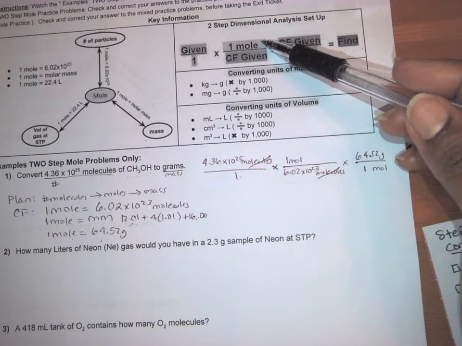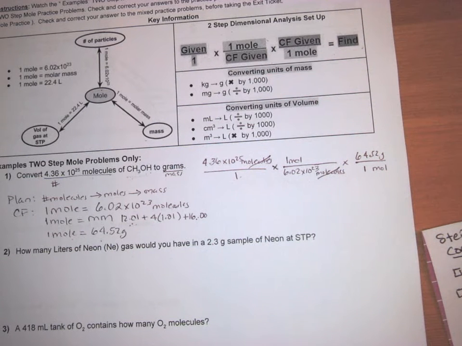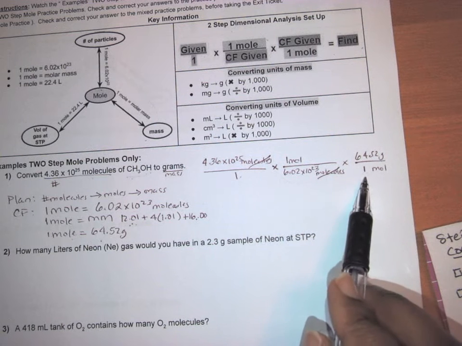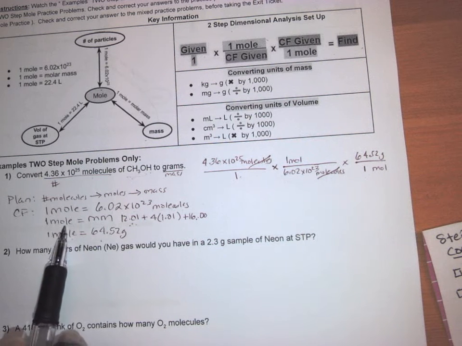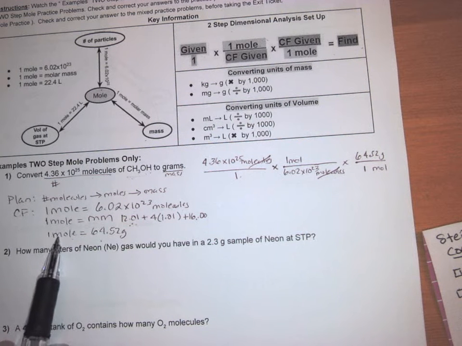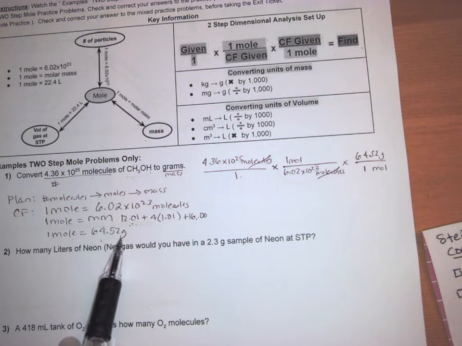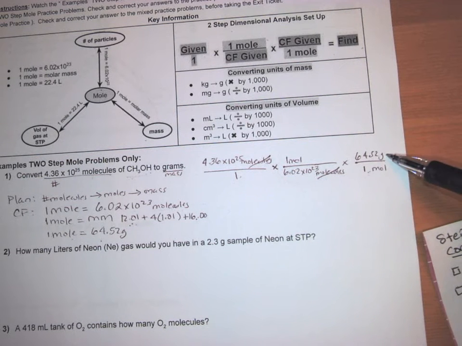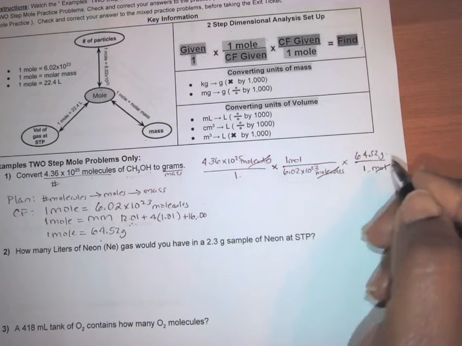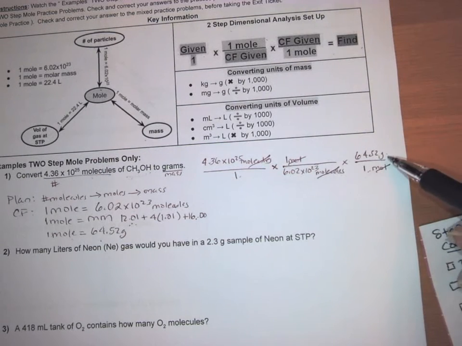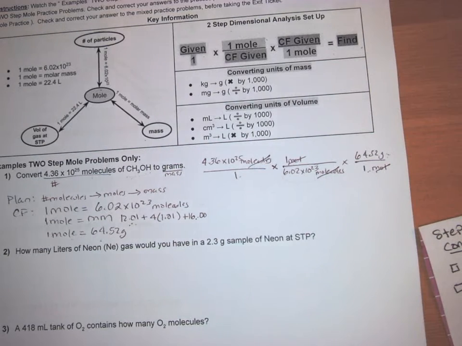So notice how the second fraction, 1 mole, goes on top, and then the conversion factor of the given goes on the bottom. Then the third fraction here comes from the second conversion factor. So 1 mole is equal to 64.52 grams, so 1 mole of methanol is equal to its molar mass. In this conversion factor, I put the 1 mole on the bottom and then the mass on top so that the moles can cancel out, leaving me with the units I want in the end, which is grams for my mass. Okay, so now we're ready to do the math.